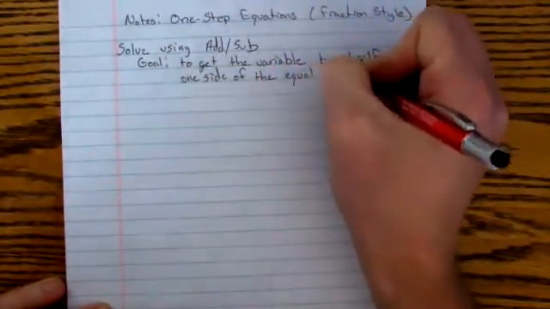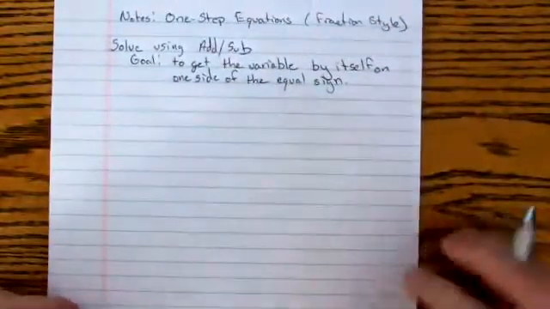equal sign. And sorry, you may hear my son in the background. I apologize.